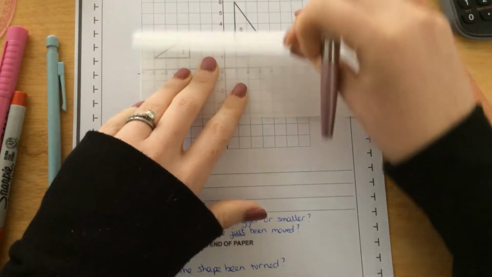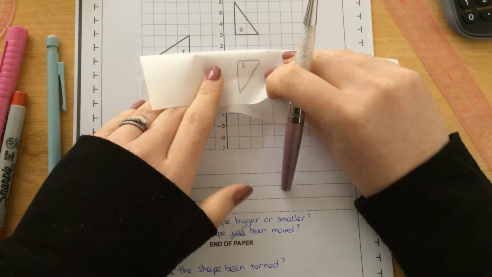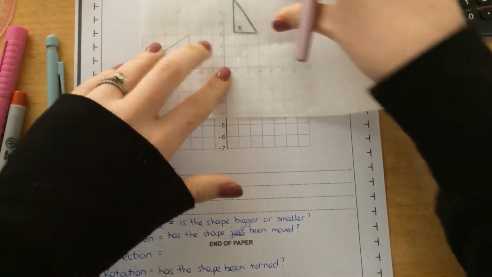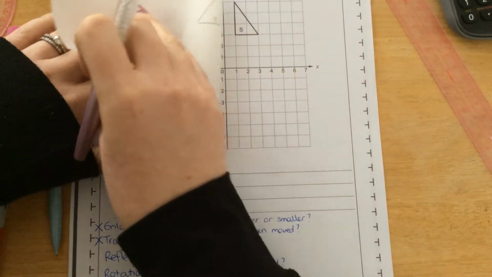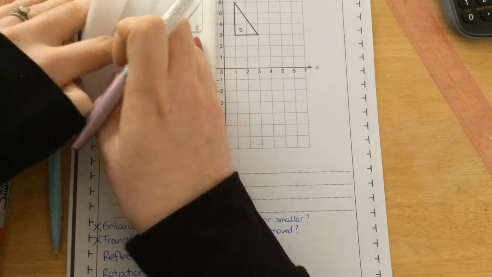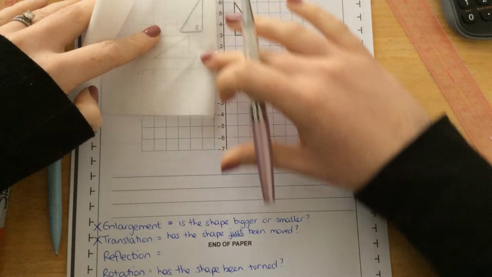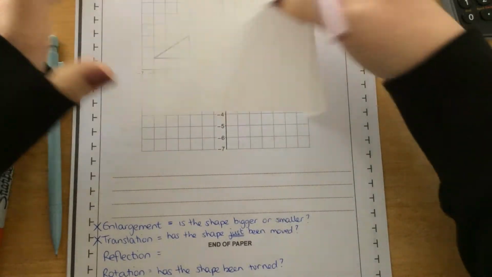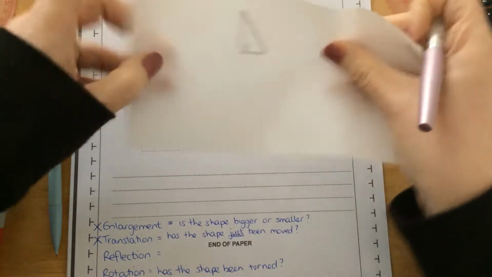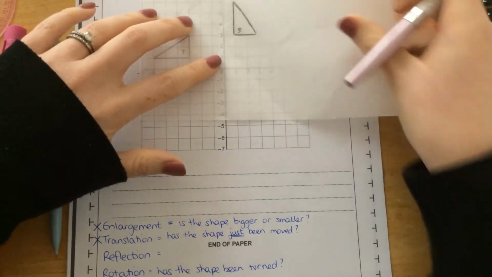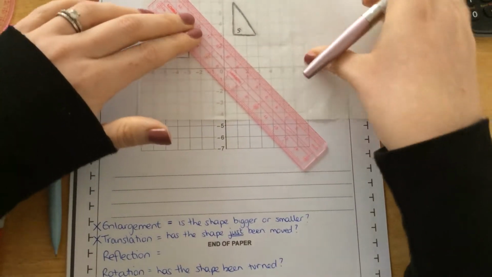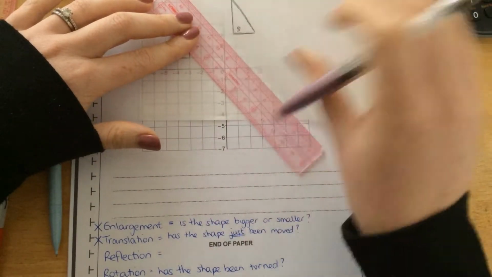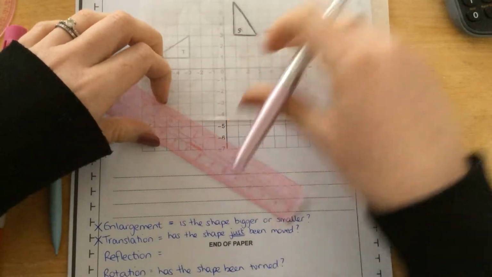So tracing paper is a really useful way of knowing where the shapes have been reflected. Horizontal line, vertical line. See how I'm making a vertical line with the tracing paper? This is how the shape would look. And then if it was a horizontal line again, or a diagonal line, then it would look something like this. But that shape is nowhere near any of those.